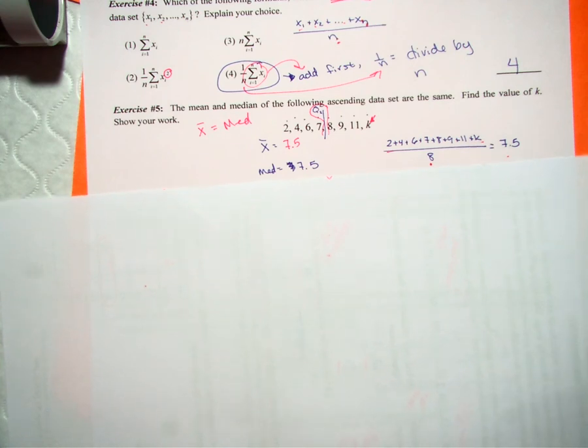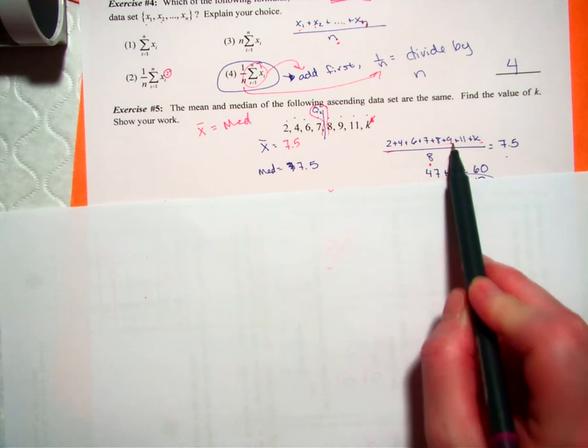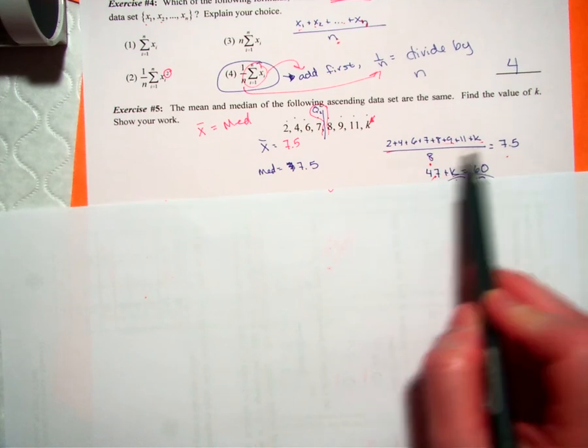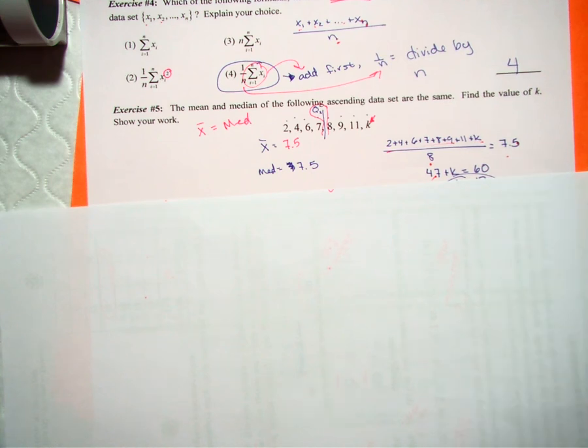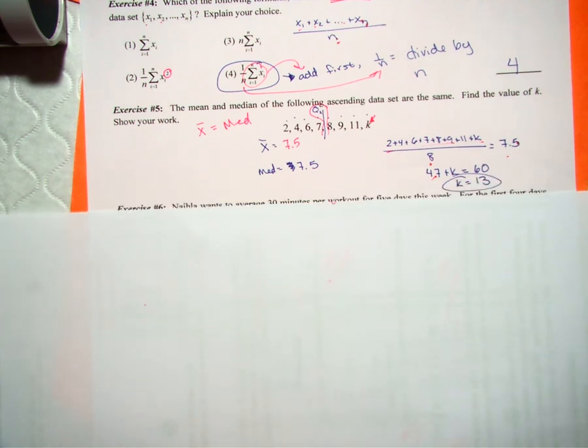So then to solve it, all of these numbers added together is 47, multiply by 8 to get it out of the fraction. That's where my 60 comes from. Subtract it over and we get 13.